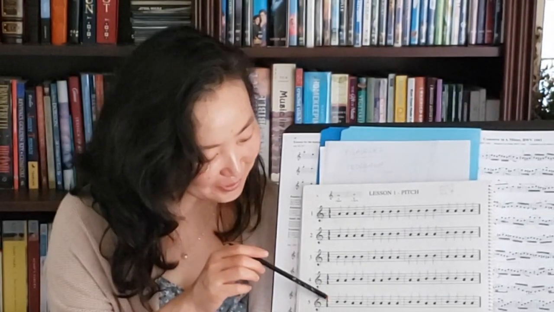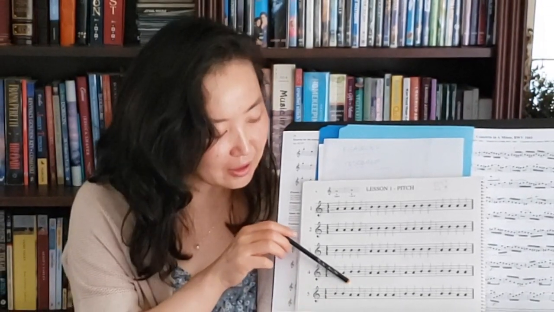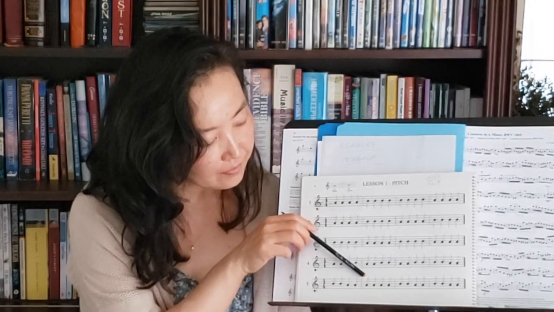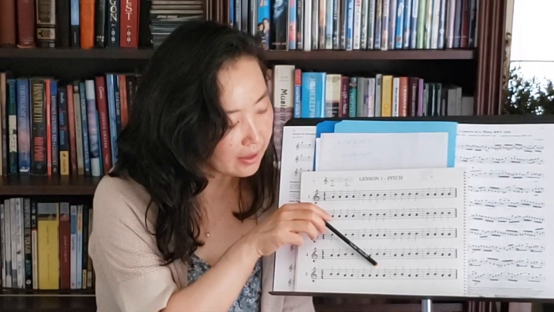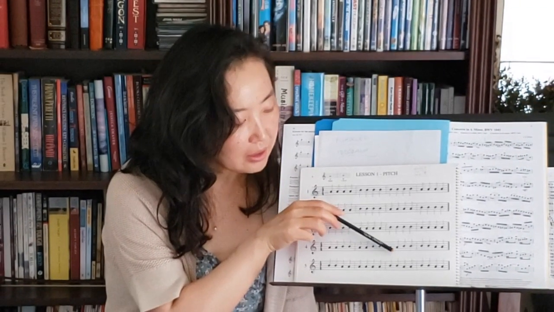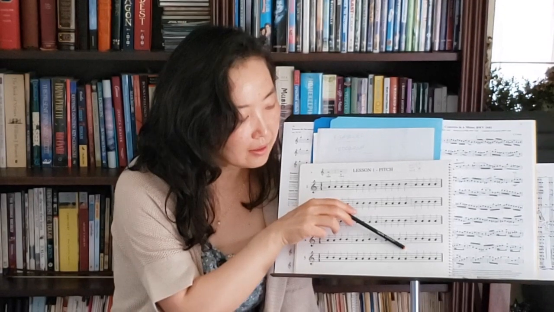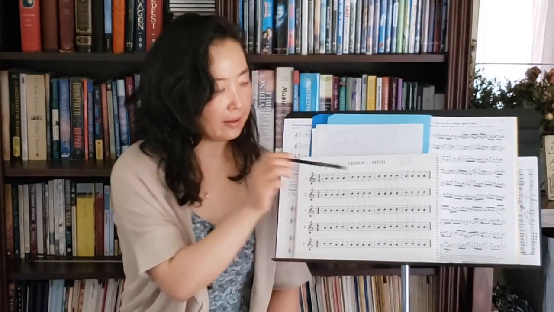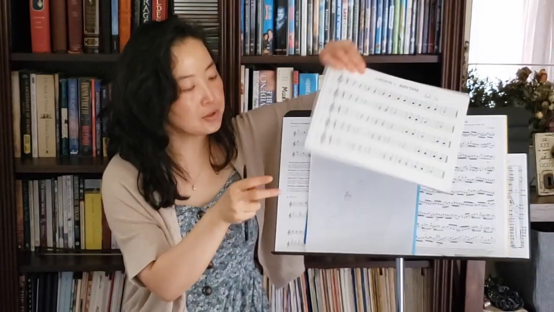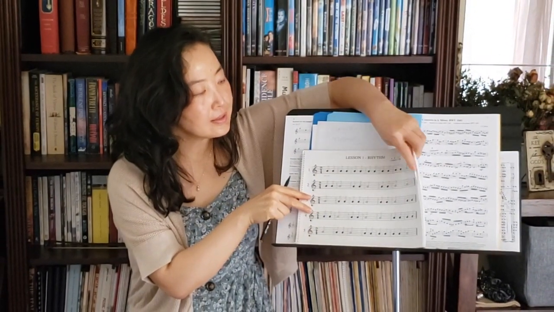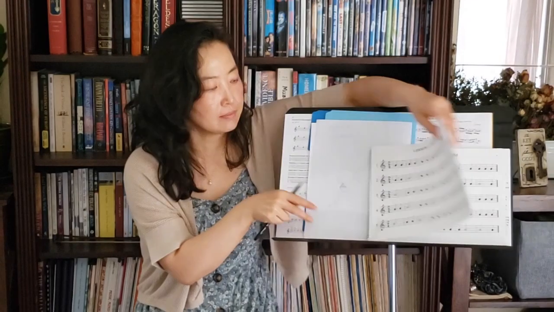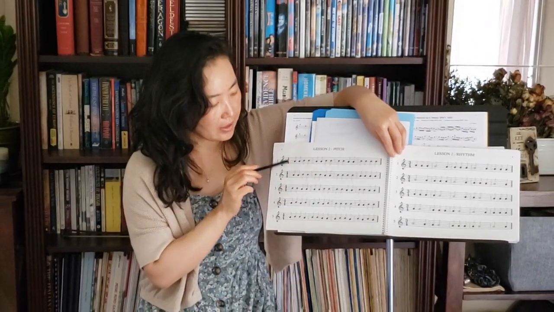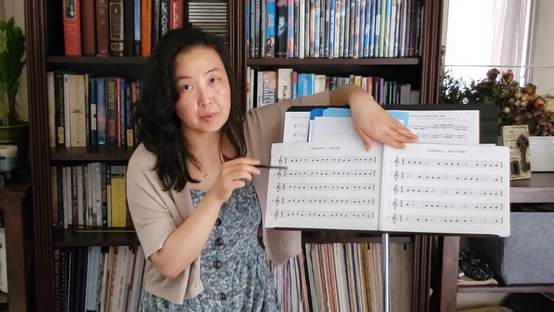All right, so this one's a little more fun. It's more interesting. So it's B, B, A, A, A, A, A, A, B, B, A, A, B, B, A, A. All right, and then lesson 2 has the same 2 notes in it, A's and B's just mixed up more.